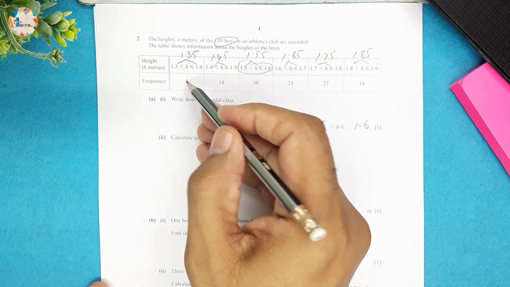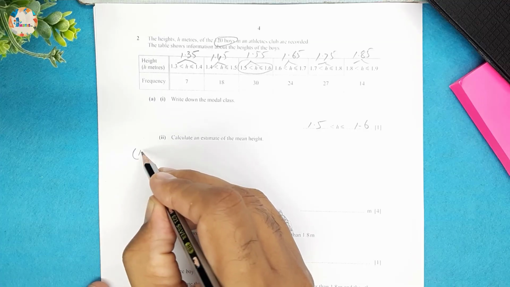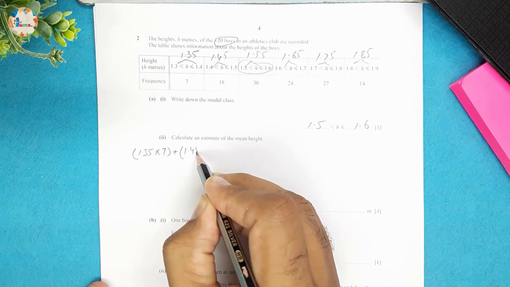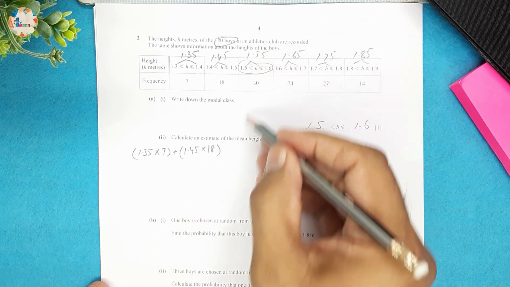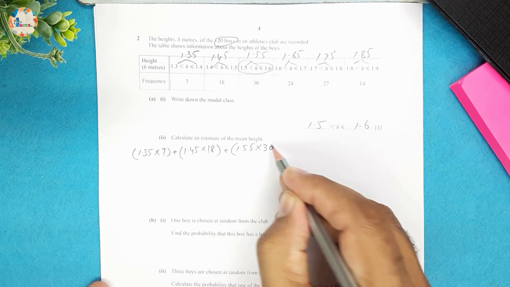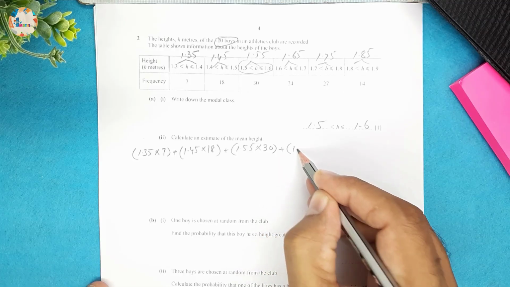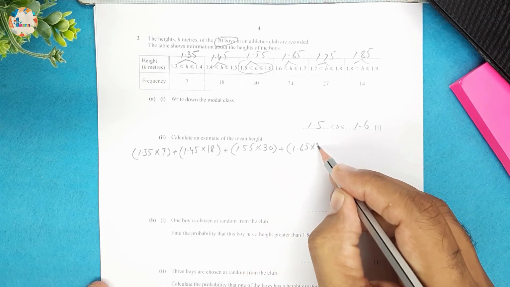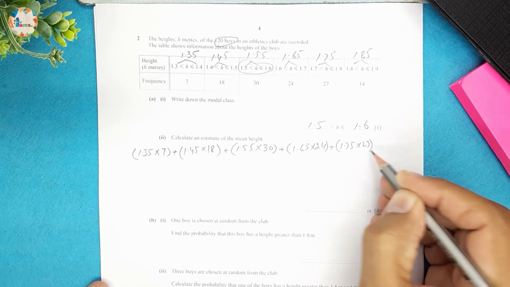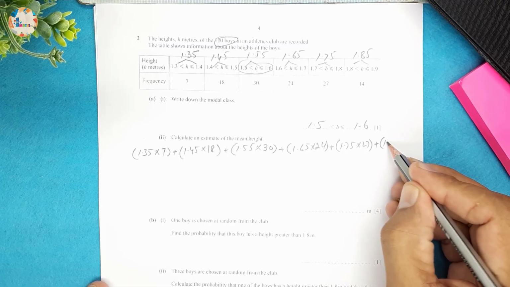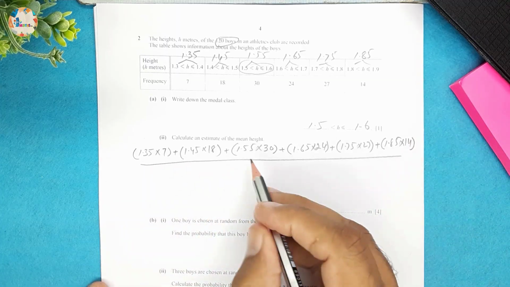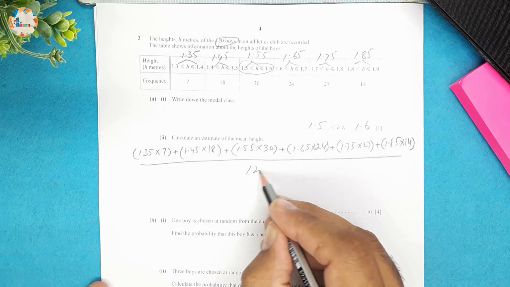Now we have to multiply these with the frequencies. We write 1.35 multiplied by 7, plus 1.45 multiplied by 18, plus 1.55 multiplied by 30, plus 1.65 multiplied by 24, plus 1.75 multiplied by 27, plus 1.85 multiplied by 14, and the whole divided by 120 boys.